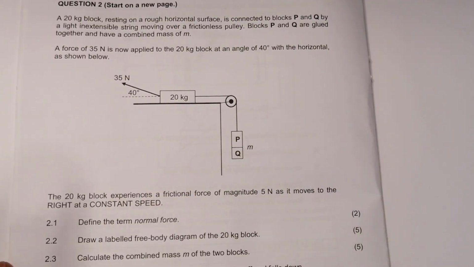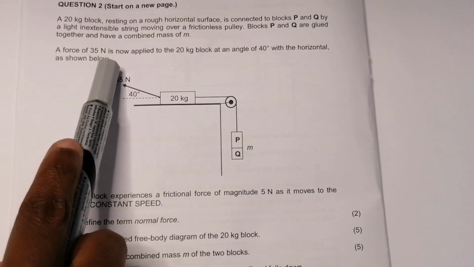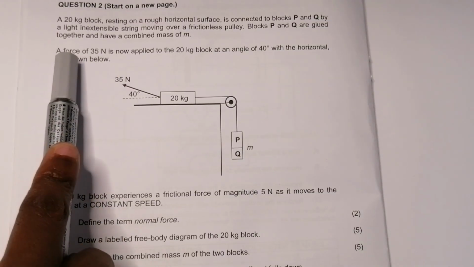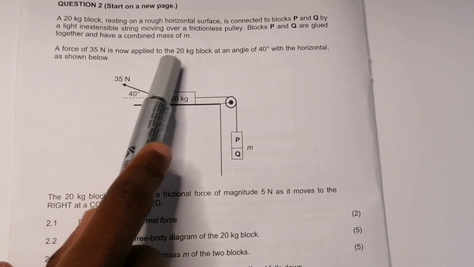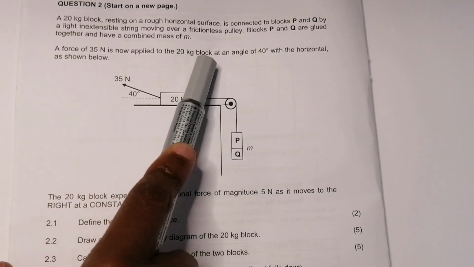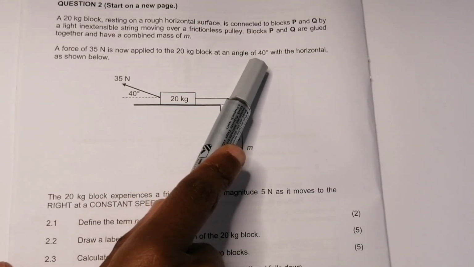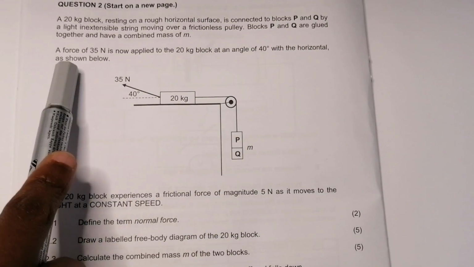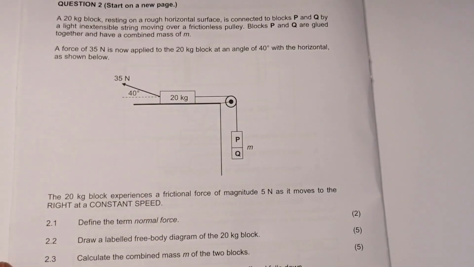Right, now they say to us a force of 35 newtons. Please, you're going to have to be very careful here. A force of 35 newtons is now applied to the 20 kg block, right? So there it is there, at an angle of 40 degrees with the horizontal as shown. So at an angle of 40 degrees. Right, now what is happening to the system? We need to find that out.